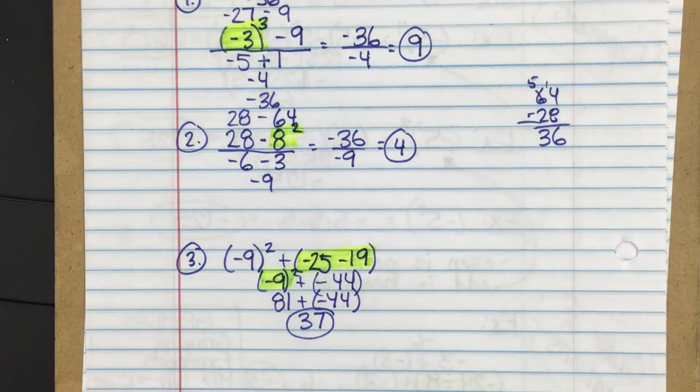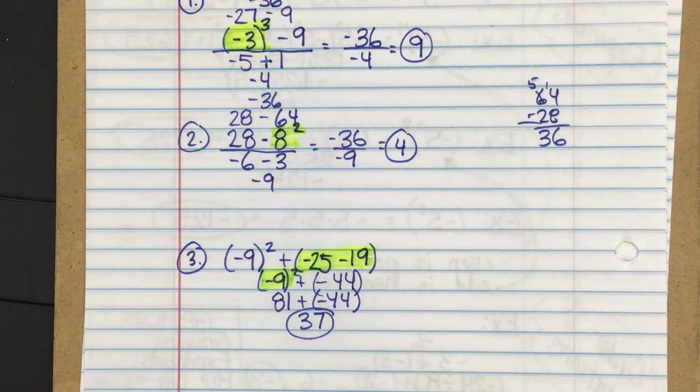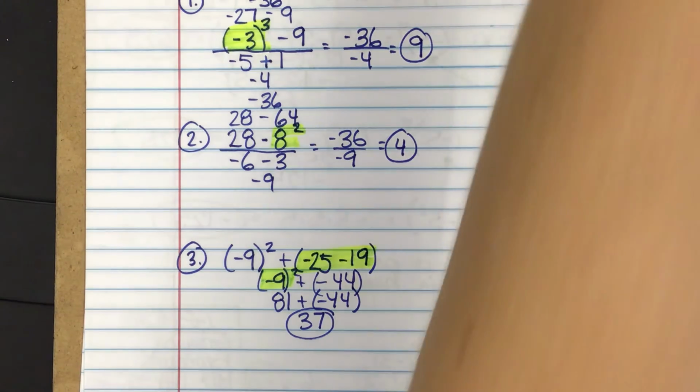Great job, you guys. Okay, go ahead and file this away. You can spend the rest of the time working on your homework, about 5 minutes.